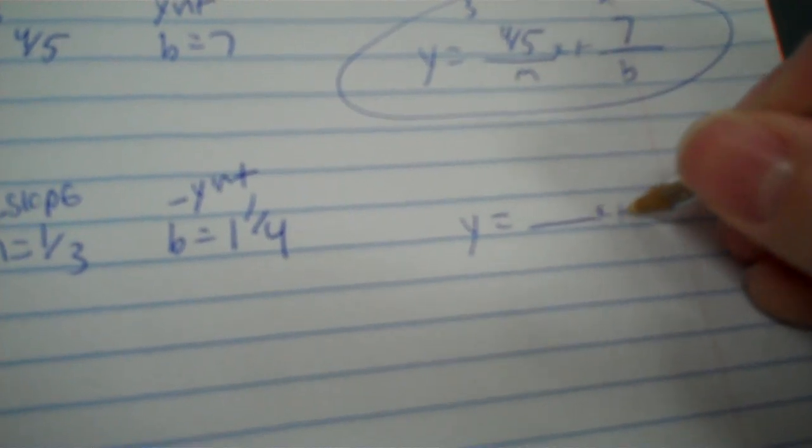Okay, example 3. This isn't too hard. Okay. M equals 1/3, b equals 1 1/4. So m means the slope, b means the y-intercept. So y equals blank x plus blank, m and b. So 1/3 is my slope, 1 1/4 is my y-intercept.